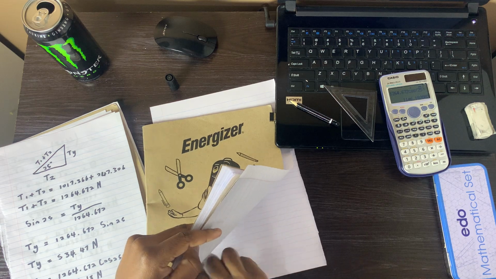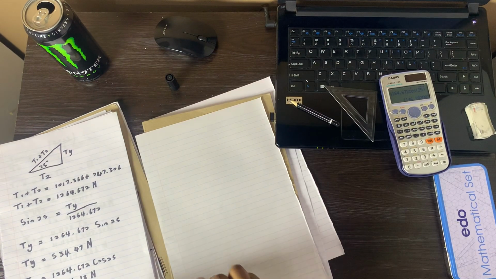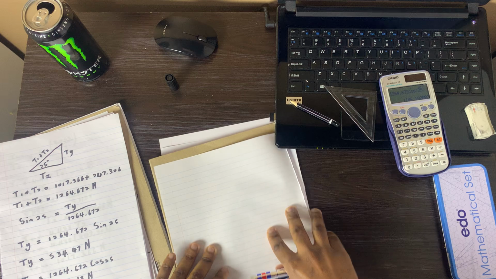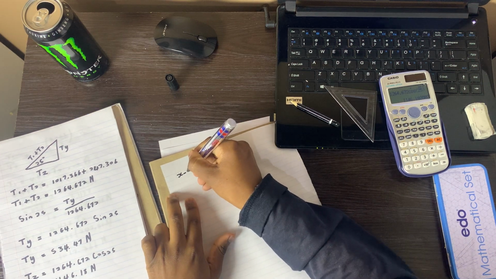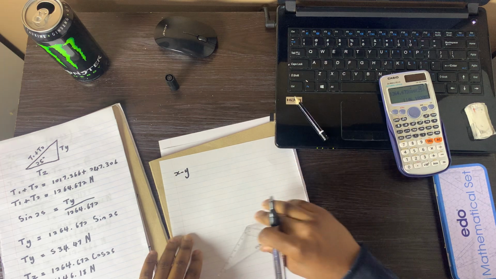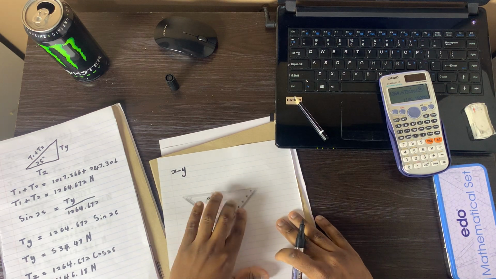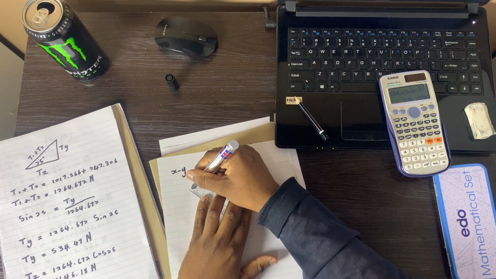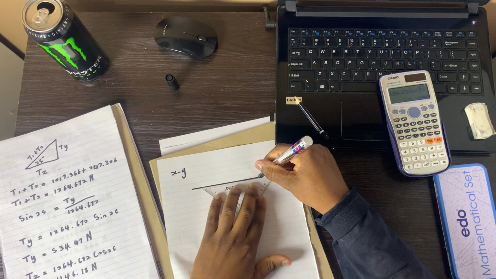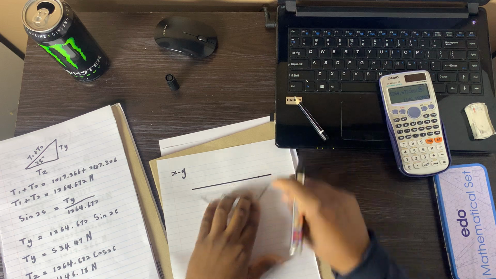Now, let's draw the shear stress diagrams. First things first, we're going to focus in the y direction, the x and y direction. Draw the shaft, draw it so that we can see it. I want to see it with my own two naked eyes.